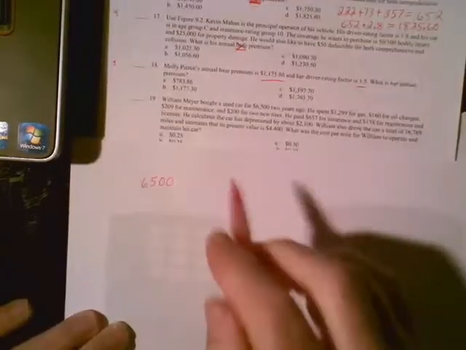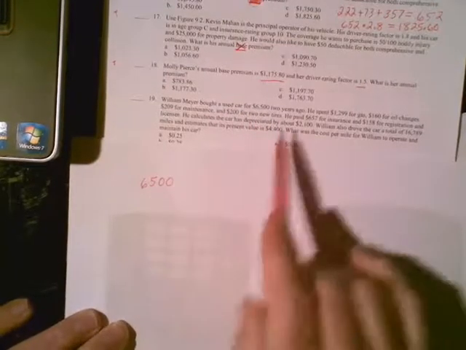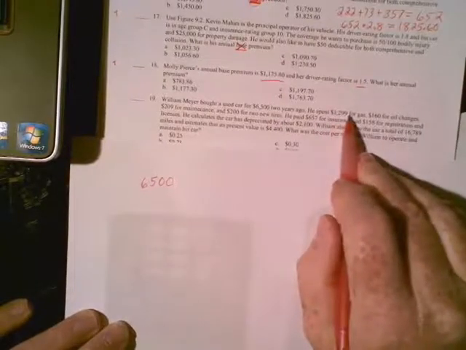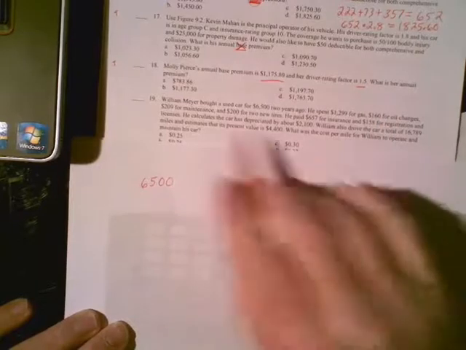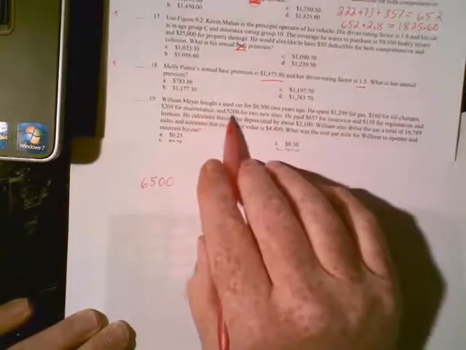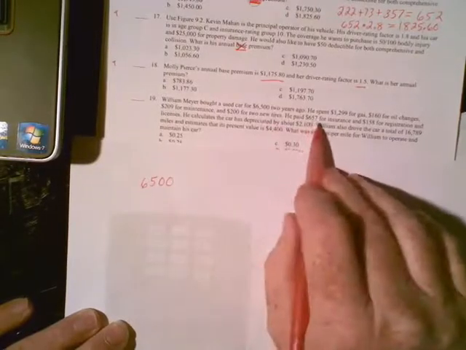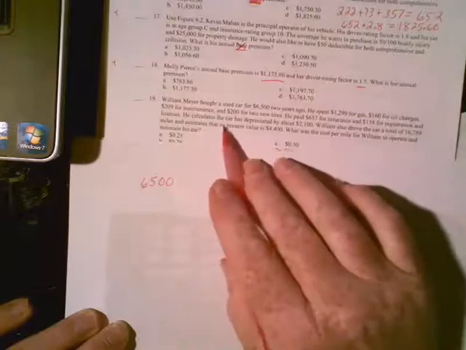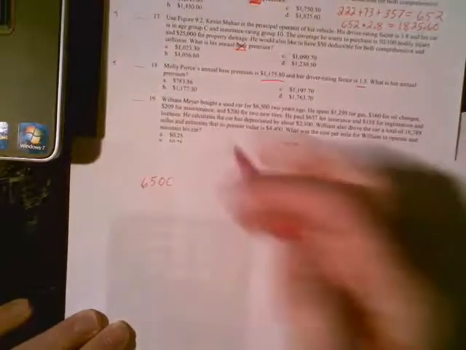Right, on 19 it says William bought a used car for $6,500 2 years ago. He spent $1,299 for gas, $160 for oil changes, $209 for maintenance, and $200 for new tires. He paid $657 in insurance, $158 for registration and license. He calculates that the car has depreciated about $2,100.